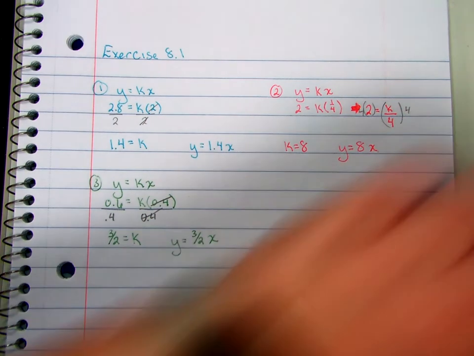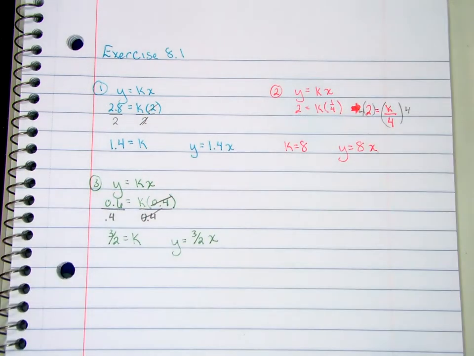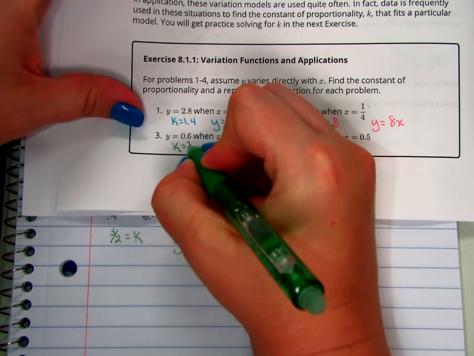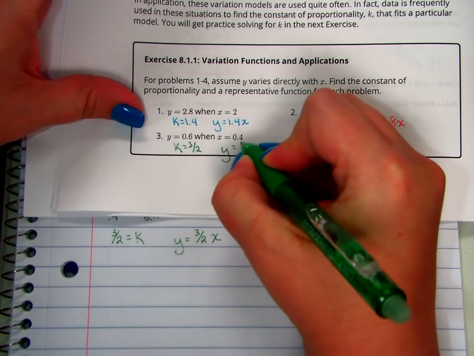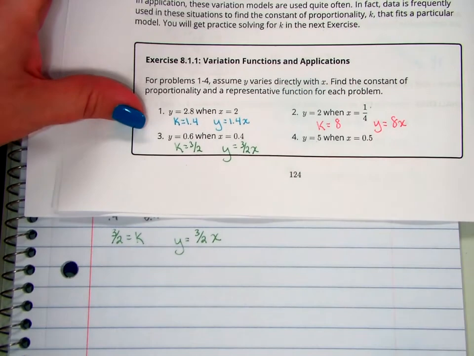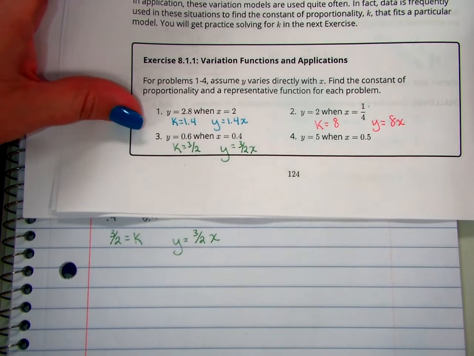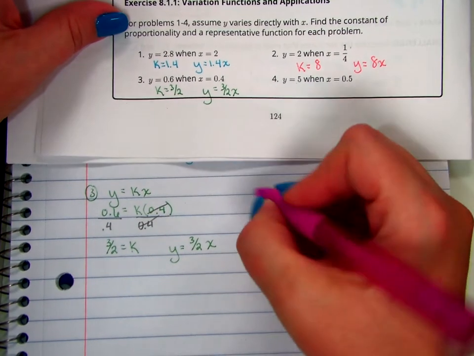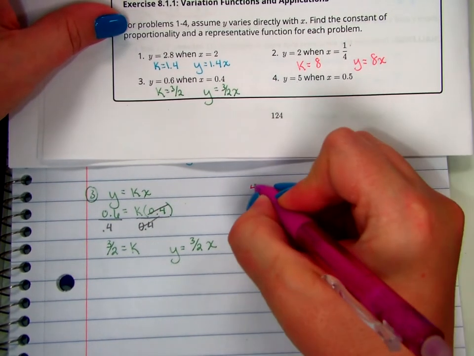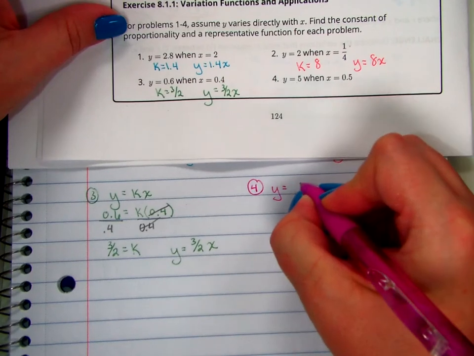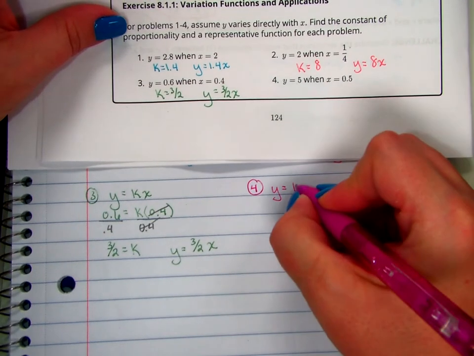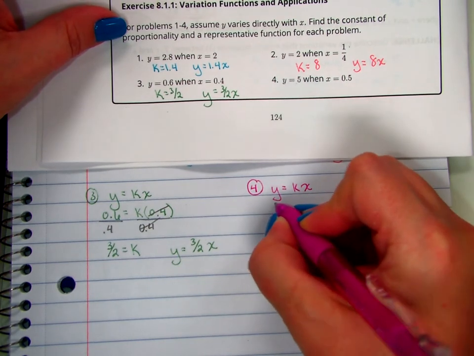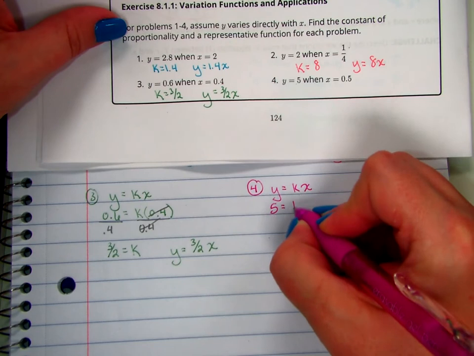Okay? All right. Oops, I didn't write it in my textbook. K is 3/2. So y is 3/2 x. All right, the last one on this section is number 4, and it says y equals 5 when x equals 0.5. So y equals 5 when x equals 0.5.